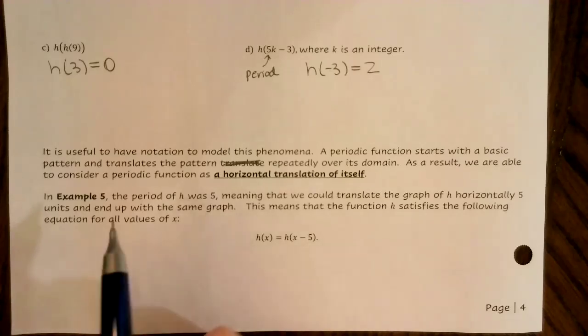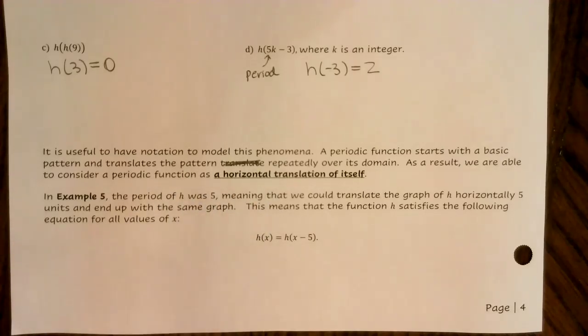All right, so it says, it is useful to have notation to model this phenomena. A periodic function starts with a basic pattern and then translates that pattern repeatedly over its domain. As a result, we are able to consider a periodic function as a horizontal translation of itself. In example 5, the period of H was 5, meaning that we could translate the graph of H horizontally 5 units and end up with the same exact graph. This means that the function H satisfies the following equation.